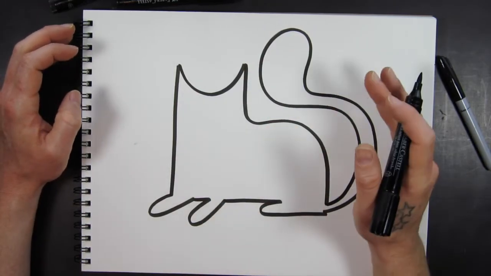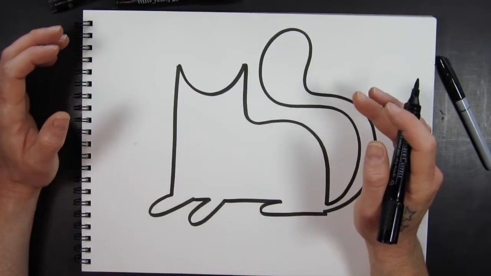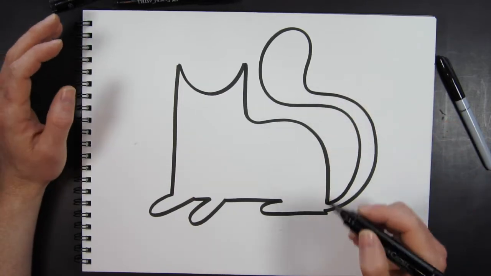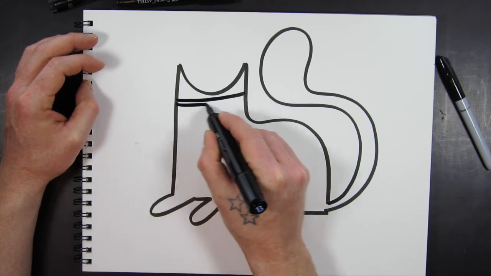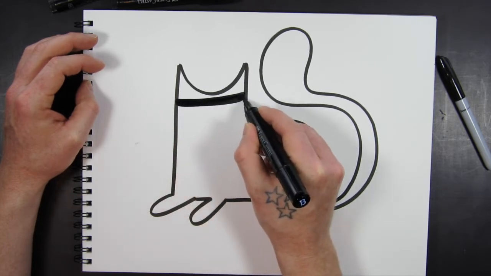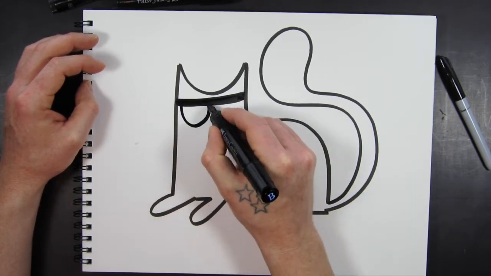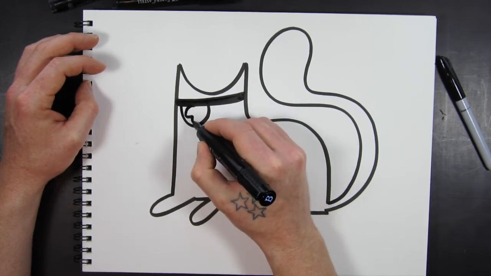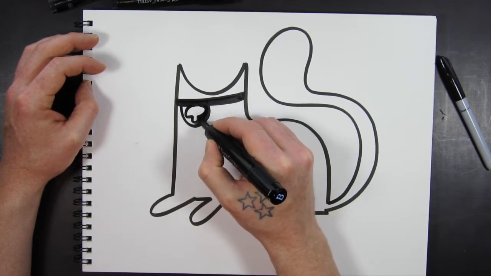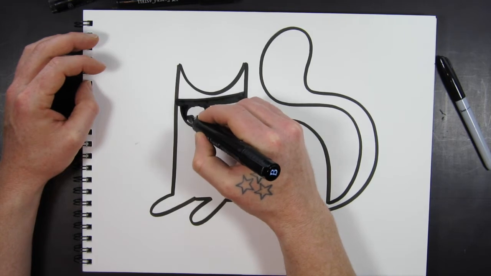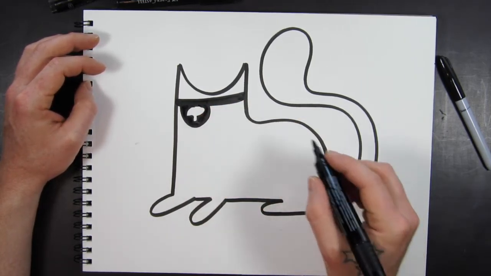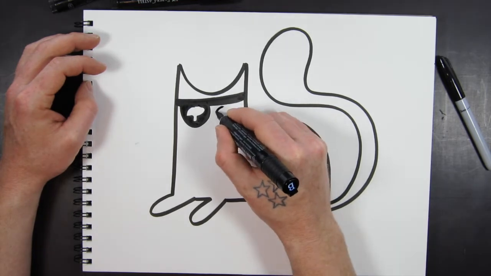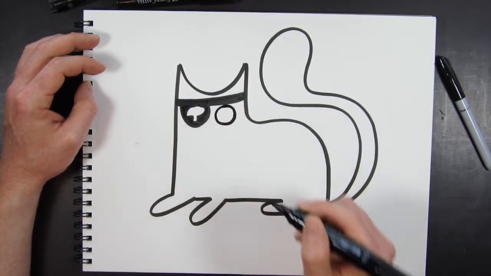Give it some sort of expression that you want. Give it a face and some whiskers and all that good stuff. I am going to turn my cat into a pirate because I can, and it seems fun. So again, your cat could be anything that you want it to be. Your cat could be a monster. Your cat could be a teeny tiny cat in a giant city. It could be a cat with a mouse on it. Whatever. There are no rules at all.